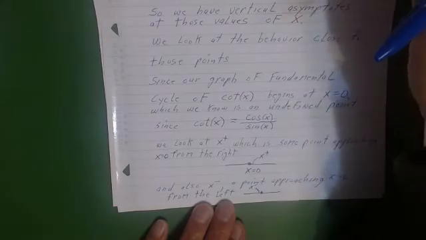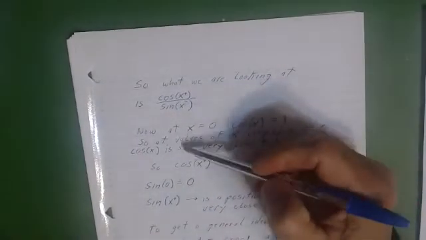So then the next step is to look at this function and see what's going on when we're close to these x values that are not allowed, okay? So let's take the one where x equals 0.